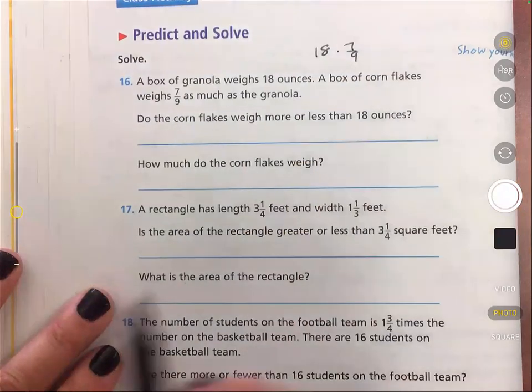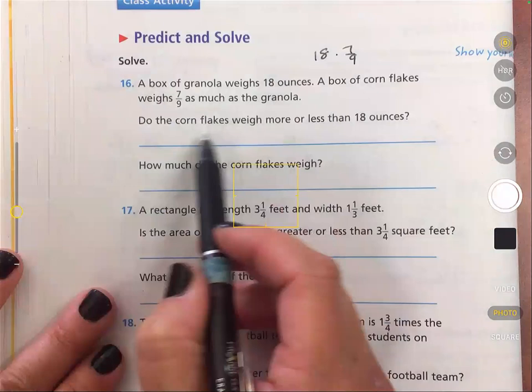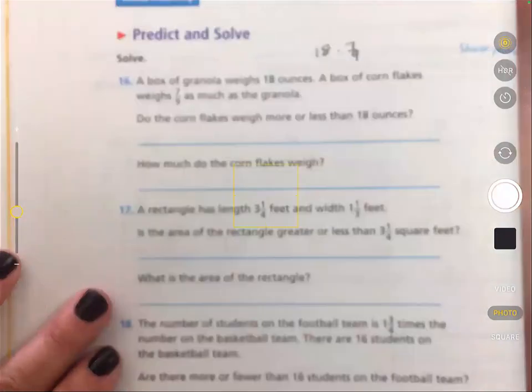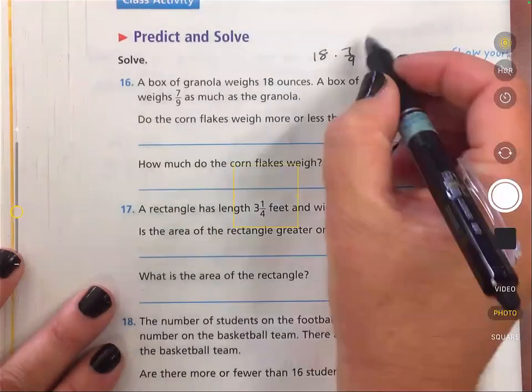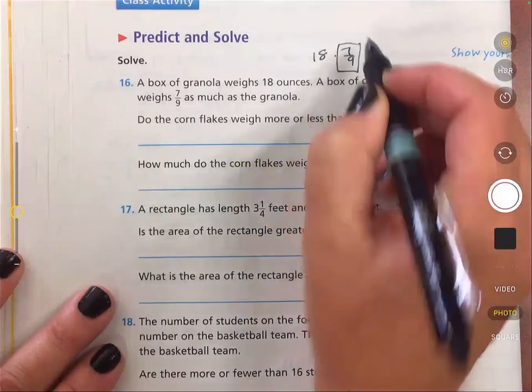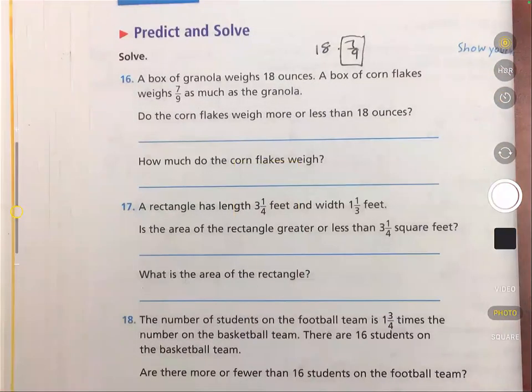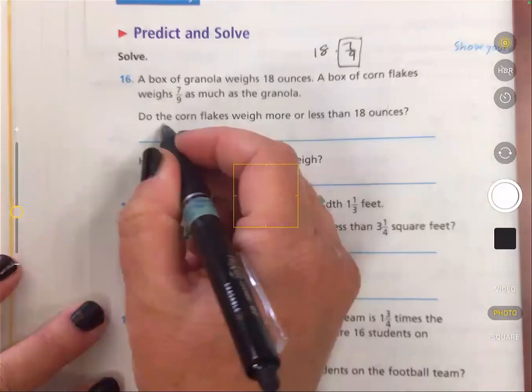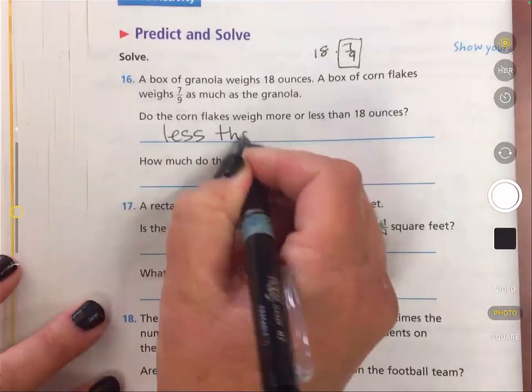But I need to find out first, do the cornflakes weigh more or less than 18 ounces? So if I'm taking this 18 and multiplying it by 7/9, is 7/9 greater than, less than, or equal to 1 whole? Less than. So is my answer going to be greater than, less than, or equal to 18? Less than. So the cornflakes must weigh less than 18 ounces.